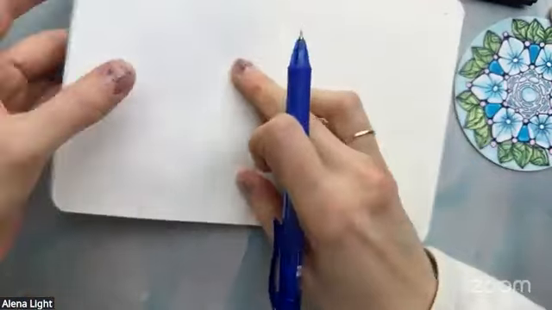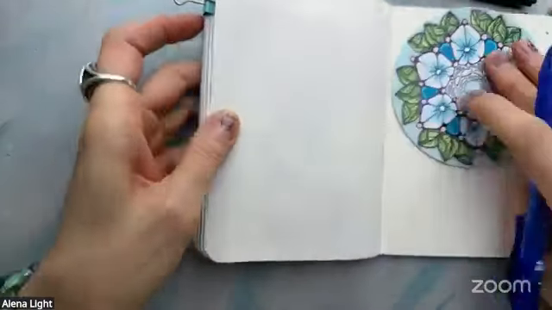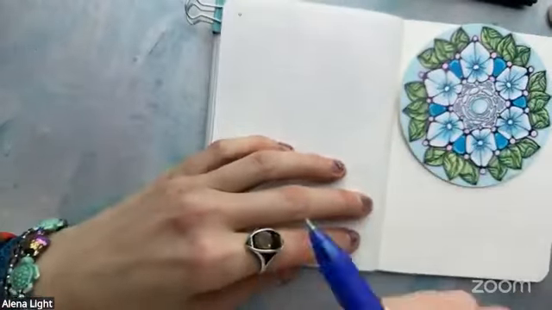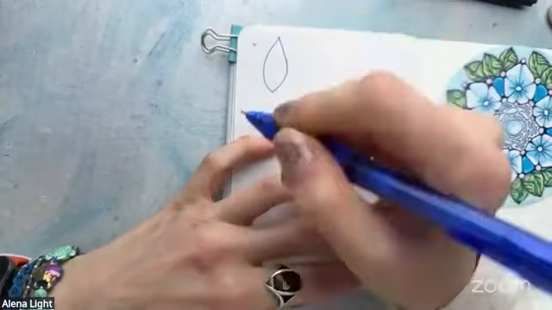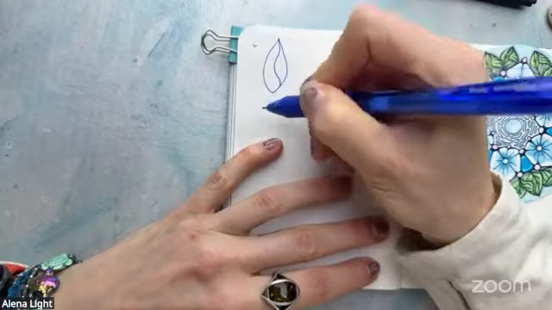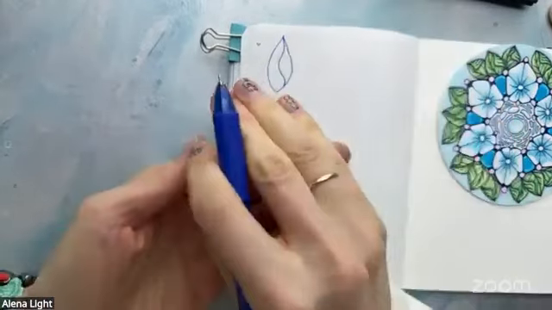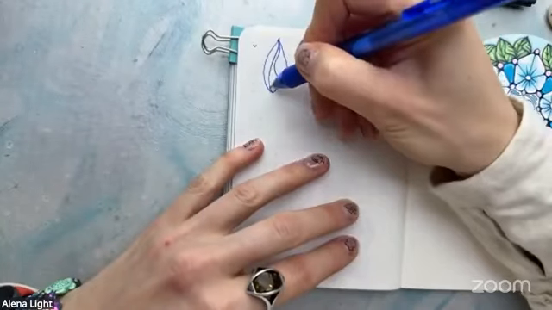And the third pattern, that one. This is actually just a leaf. Like that. But I imagine that it was ribbed. This is the central vein.